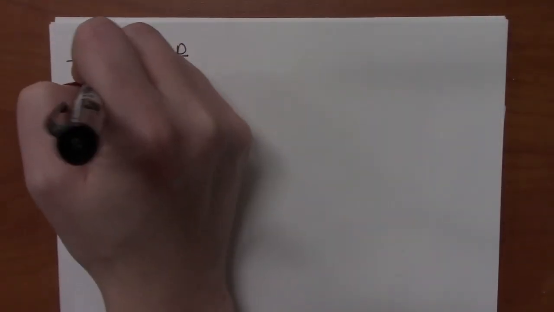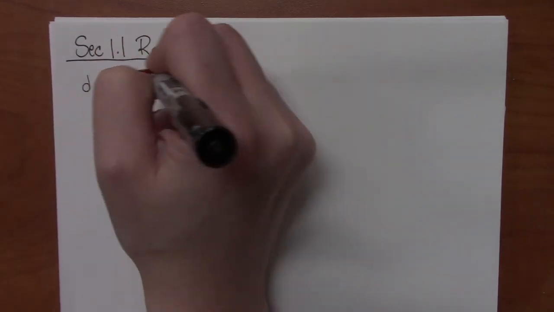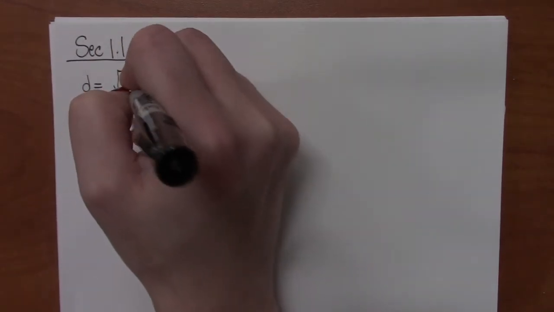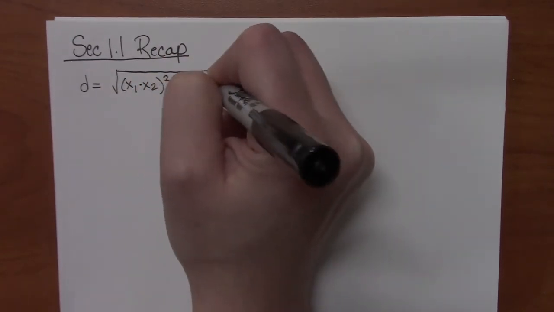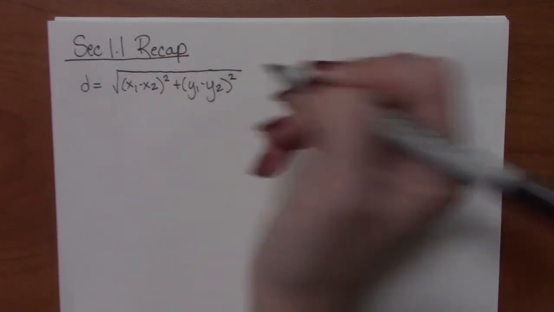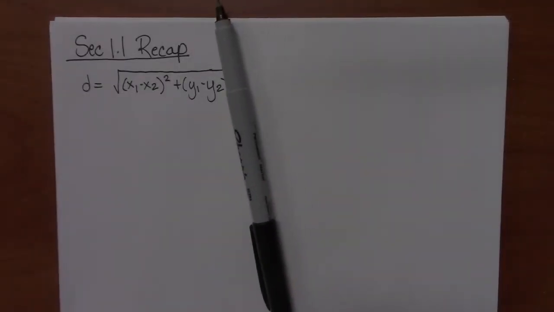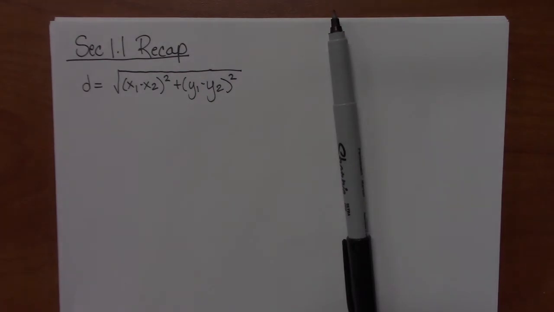Okay, so we looked at section 1.1 last time, right? And we derived a couple of formulas. So we said the distance between any 2 points, we could use the Pythagorean theorem, and we derived this formula. So you don't have to use the Pythagorean theorem or prove to me, you're just allowed to go straight to this formula, but it helps if you know where it comes from.